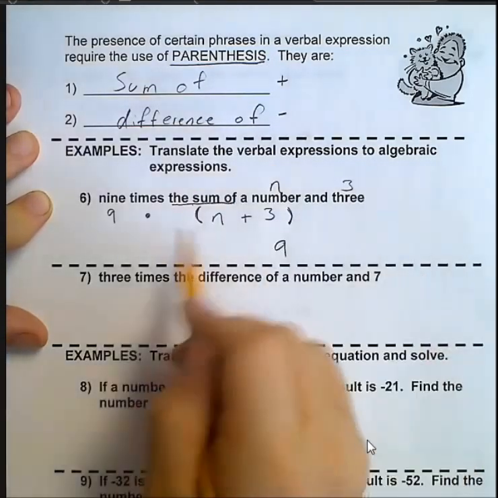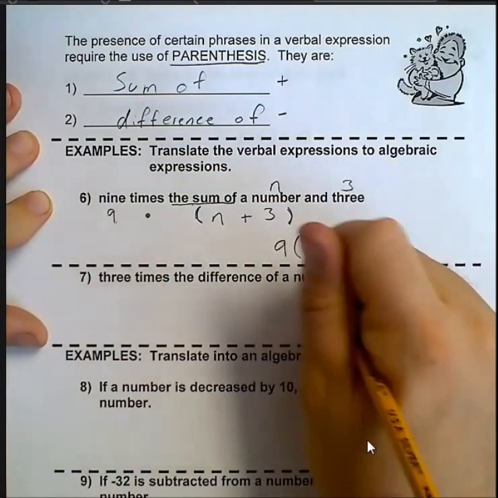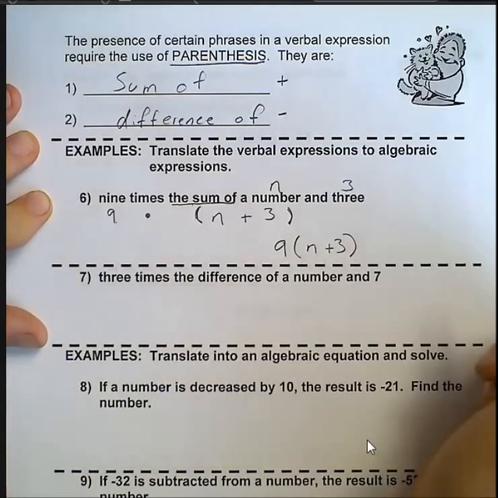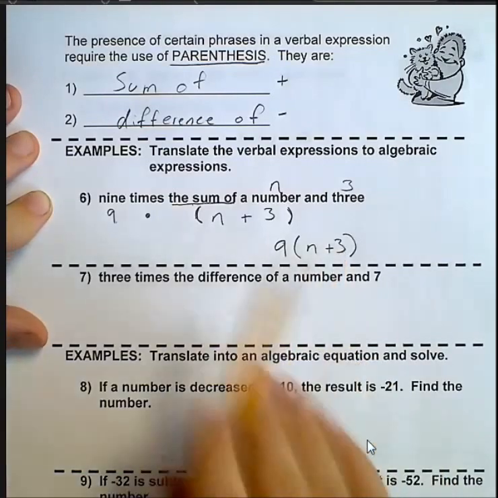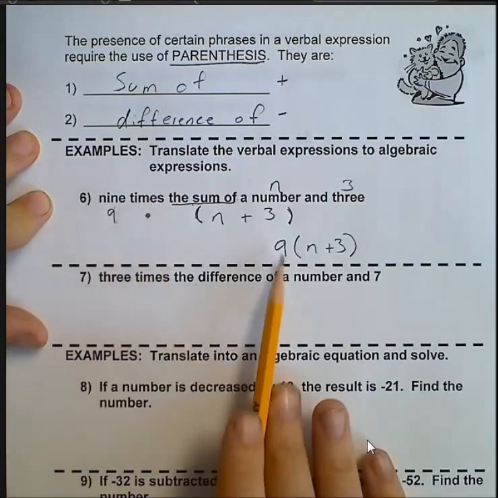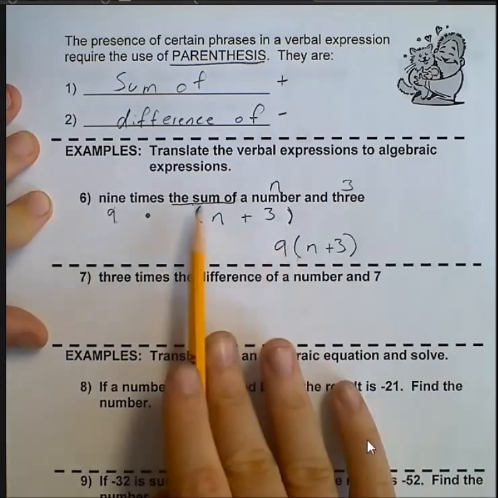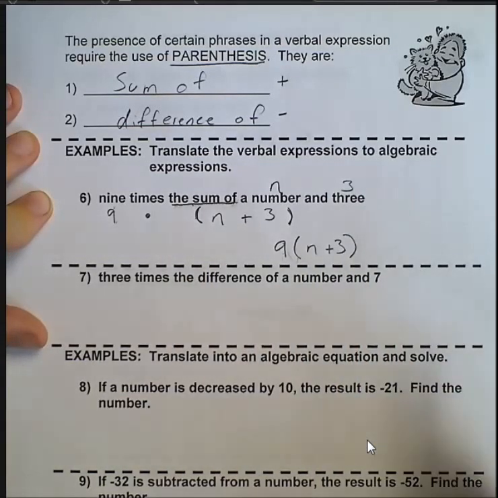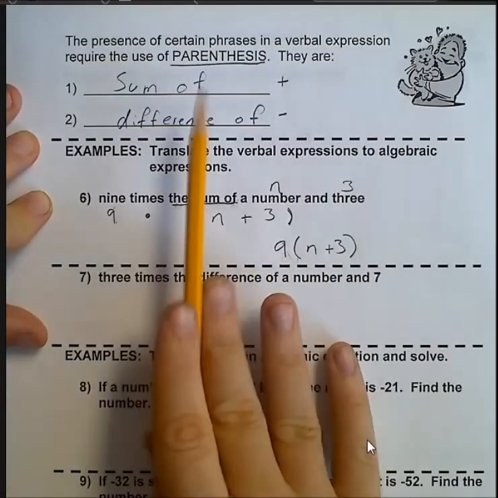Now, because of the parentheses, I don't need this multiplication sign. I can just go ahead and slide this right next to it. Now, we have n plus 3. That's the sum of a number and 3. We have 9 times 9, implied multiplication. And the sum of was the parentheses that we're working with. All right. That was using sum of.